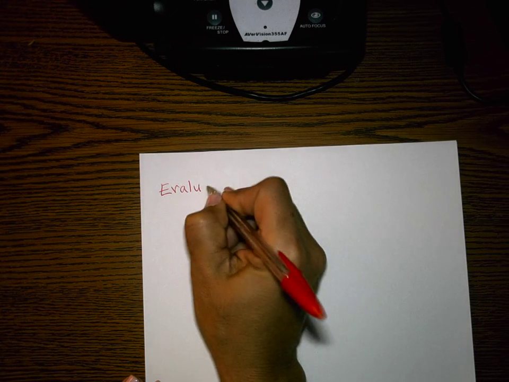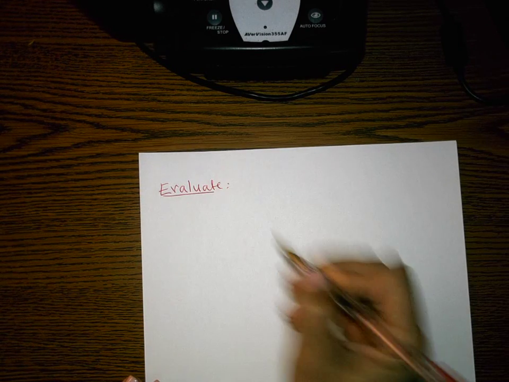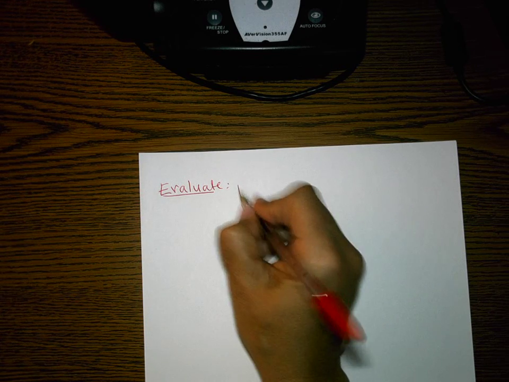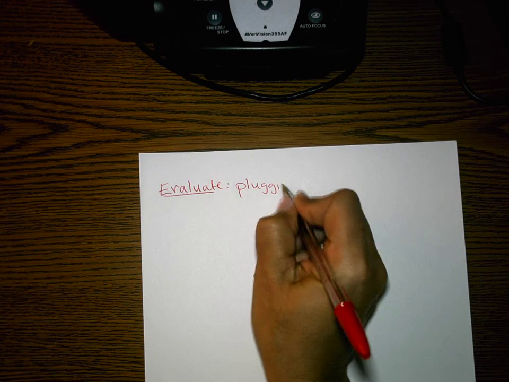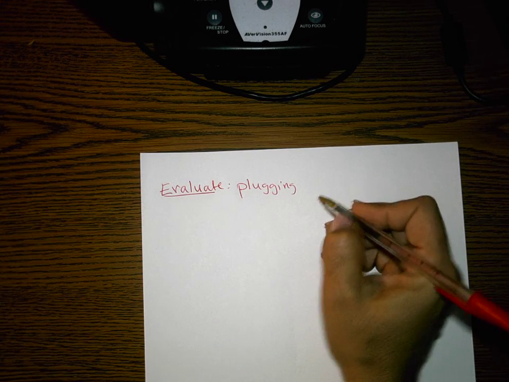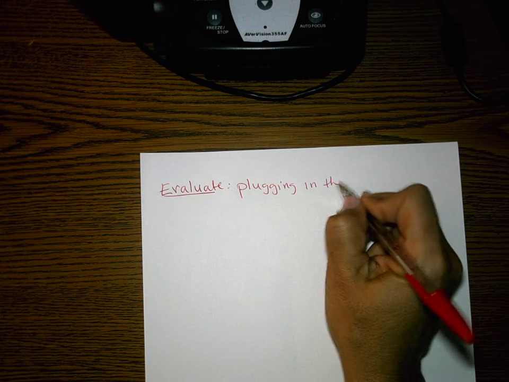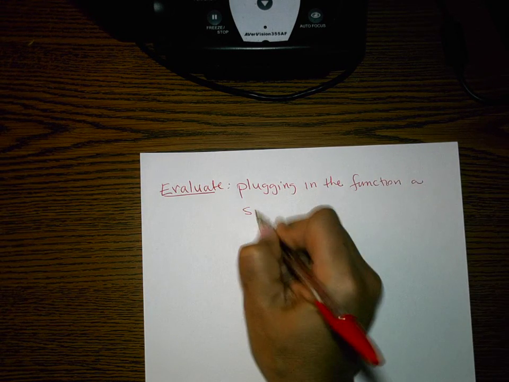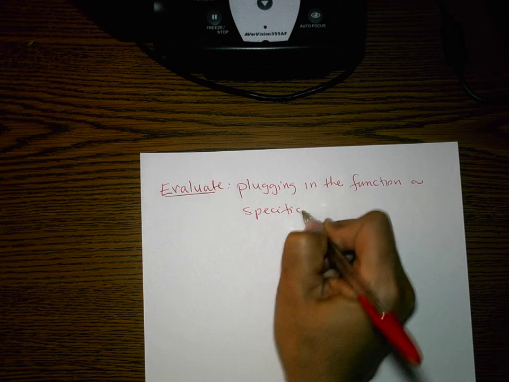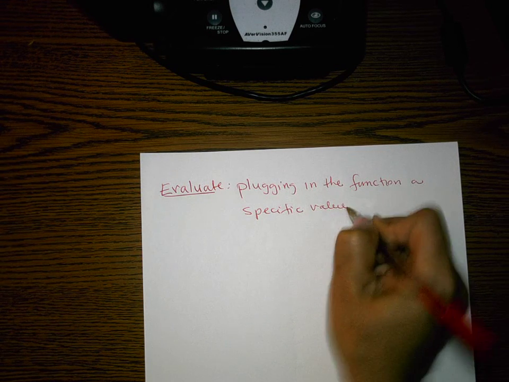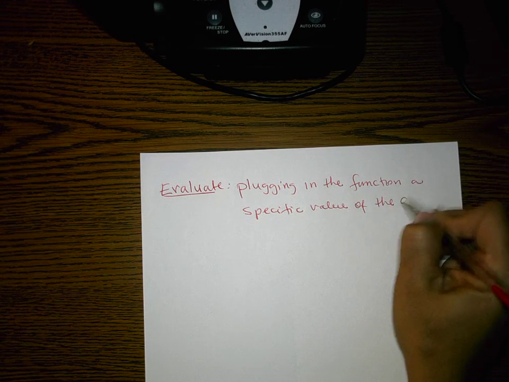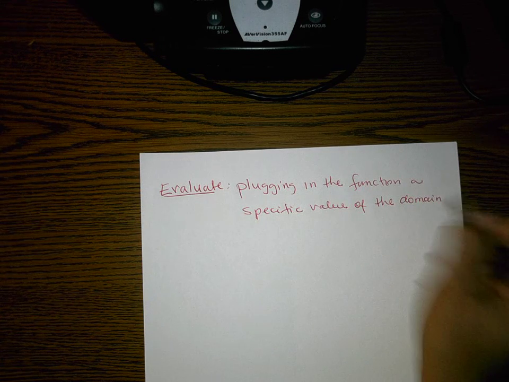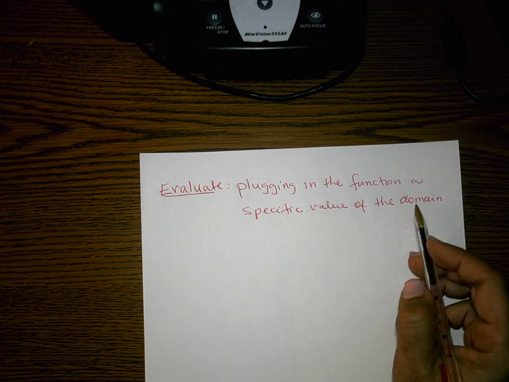Okay, evaluate. So evaluate is we're going to be plugging in the function a specific value of the domain. Okay, we want to know what happens when I plug in x.